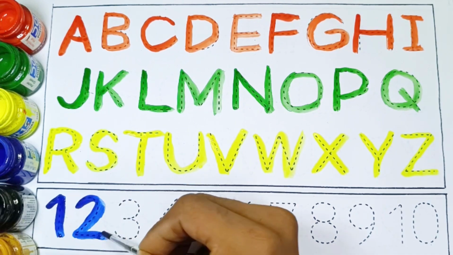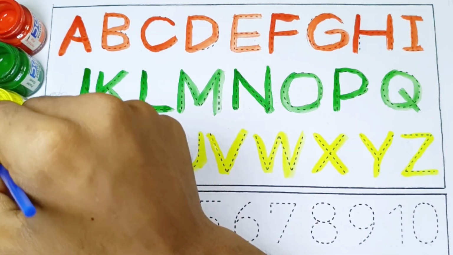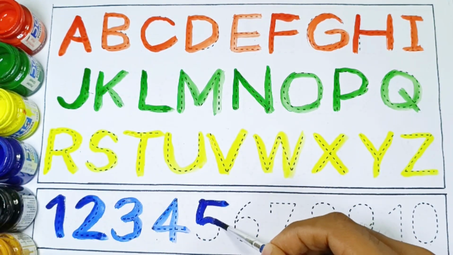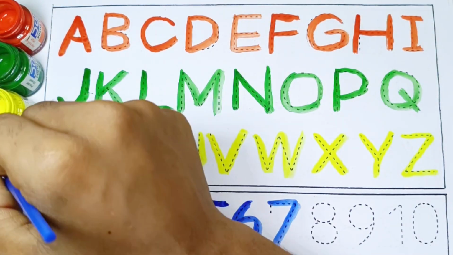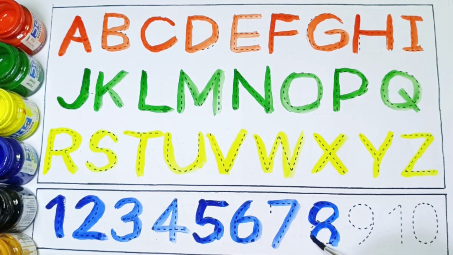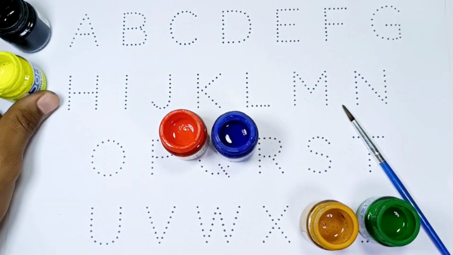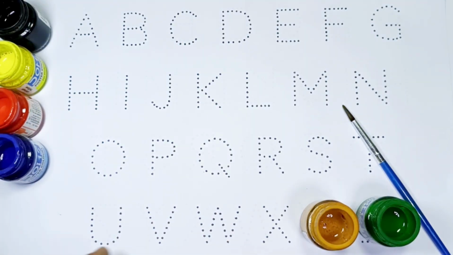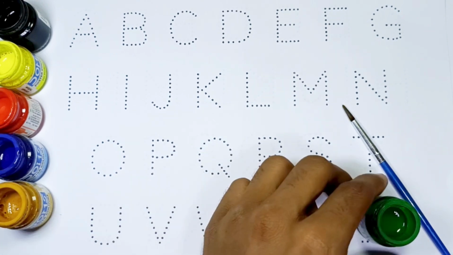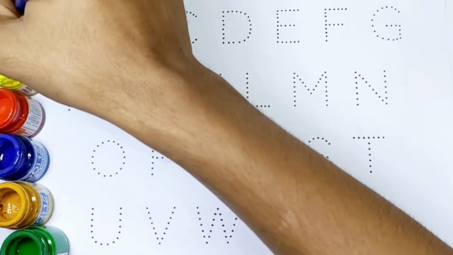1, 2, 3, 4, 5, 6, 7, 8, 9, and 10. Black color, yellow color, red color, blue color, yellow ochre color, and green color. Kids, now you draw A and use black color.